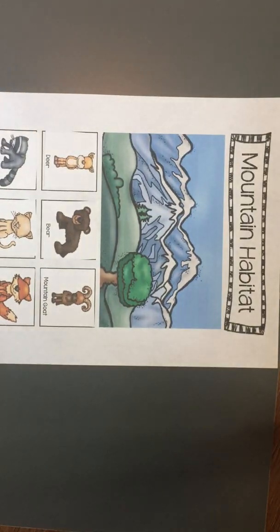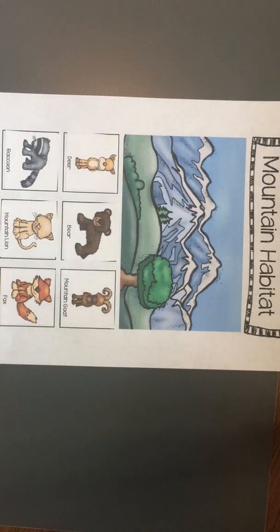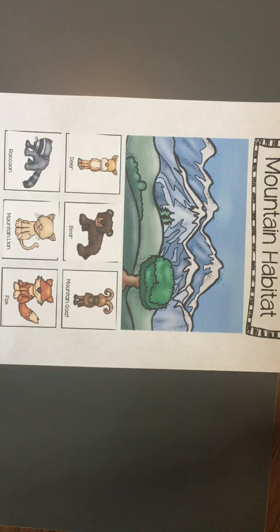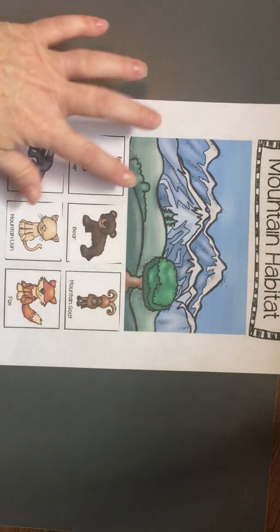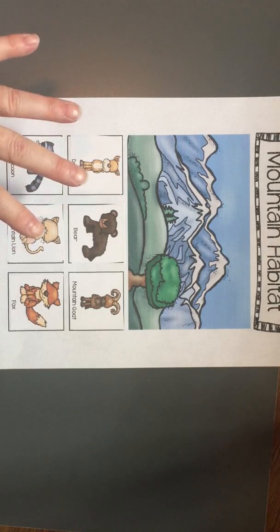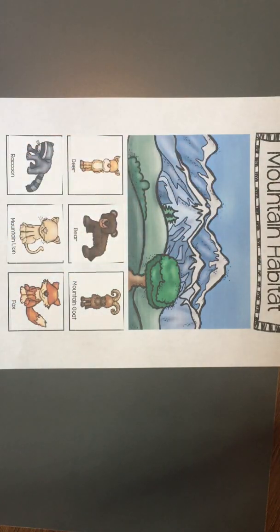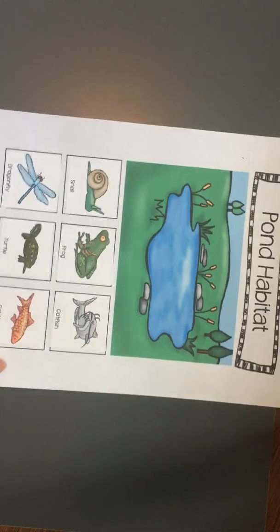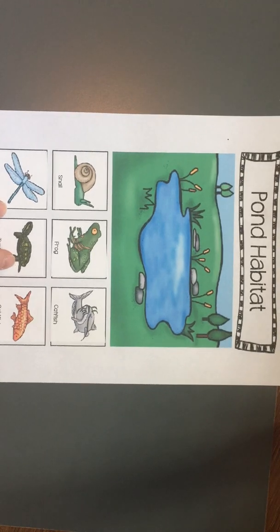How about a mountain habitat? We have some deer that live in the mountains. We have bear, mountain goats, raccoons, different types of big cats like cougars or mountain lions, or we might have fox. And you'll notice that sometimes our habitats can overlap. An animal might not live just in one habitat, but maybe in several different ones, and they might look a little different in those habitats.